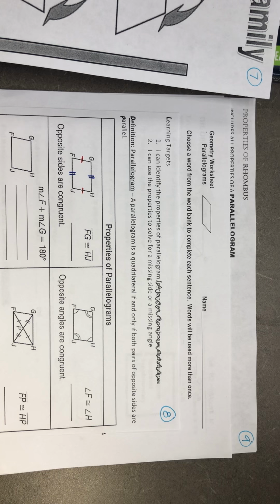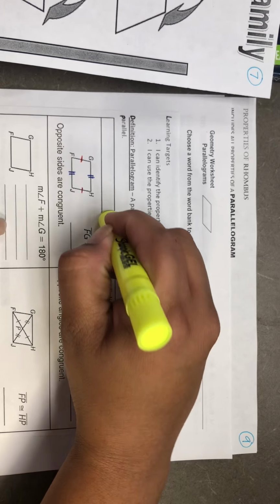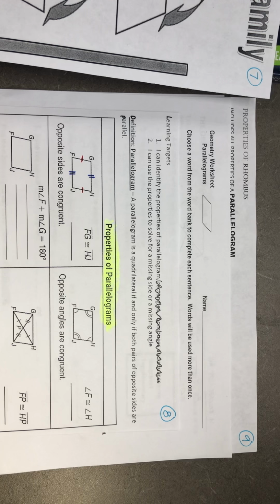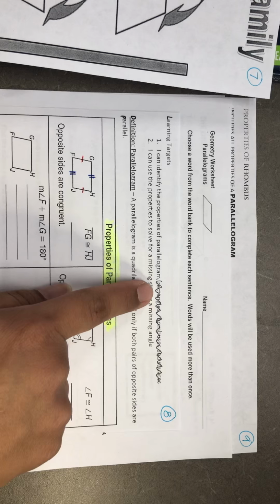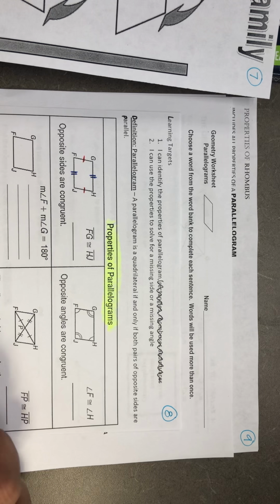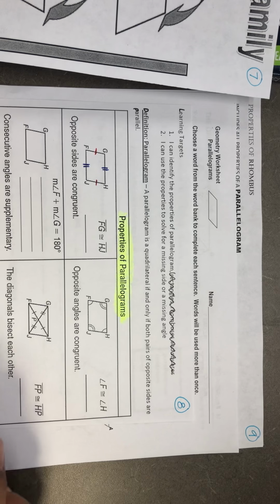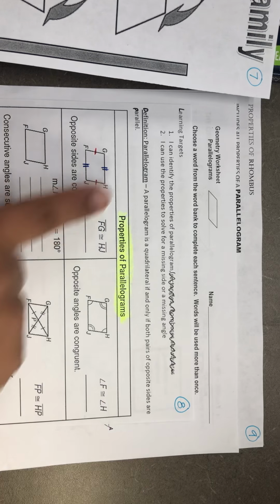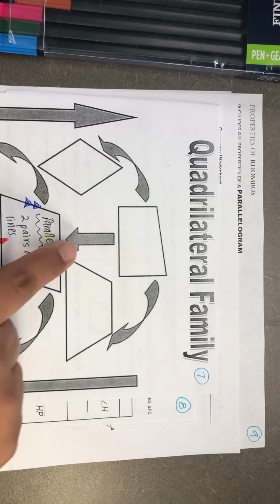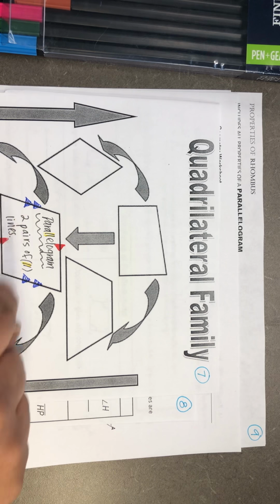The properties of parallelograms sheet, that one goes on page 8, okay? And I'm just gonna highlight the title of it so that you know that this is strictly talking about parallelograms. We went ahead and crossed out everything after parallelogram because the learning target is for you to focus on parallelograms themselves, okay? So the first thing is you need to be able to identify the properties. The first one, that they have two sets of parallel lines, okay?